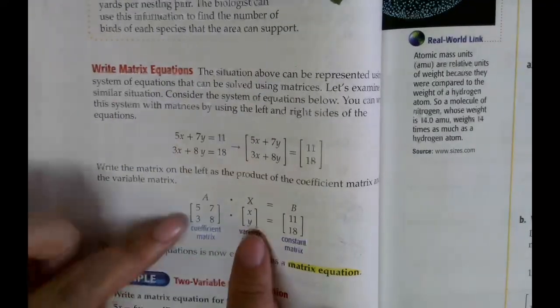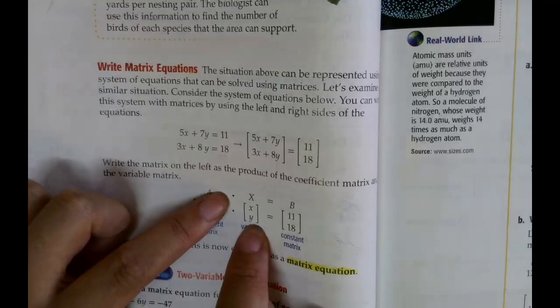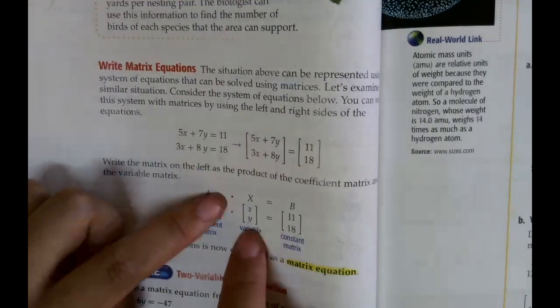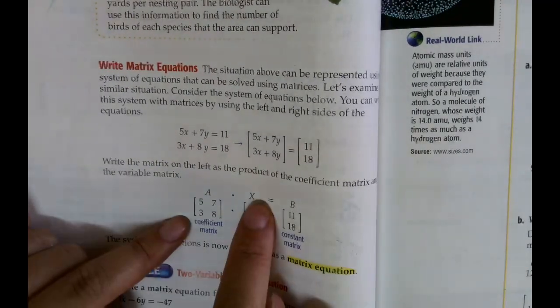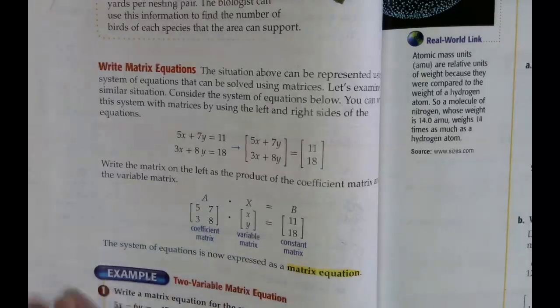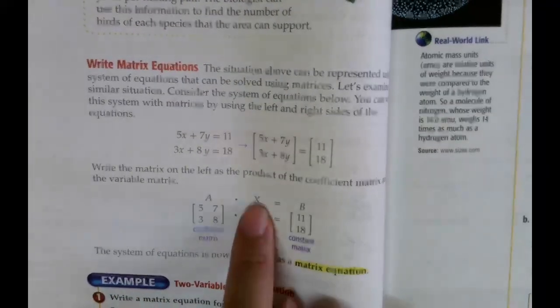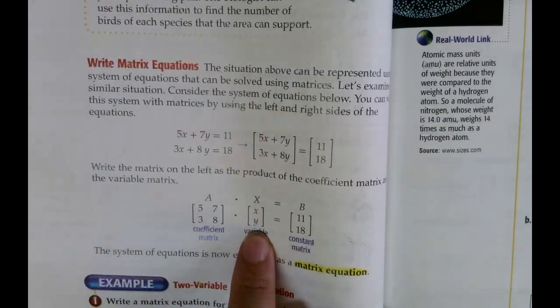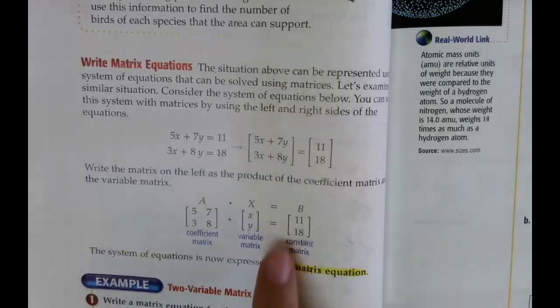Since when we're multiplying, it goes this row and then this column, right? The 5 goes with the x, the 7 goes with y, the 3 goes with the x, the 8 goes with the y. So that's why we're going to write it in this way: x and then y, and then equals that constant matrix here.